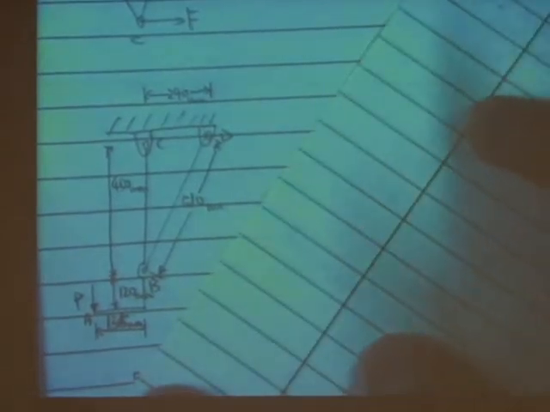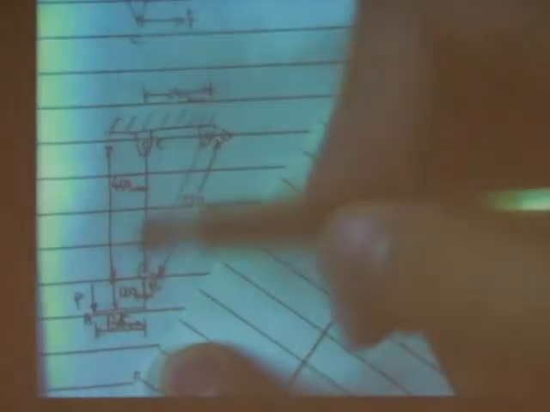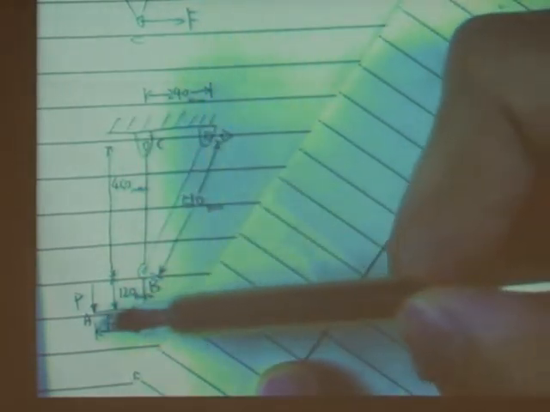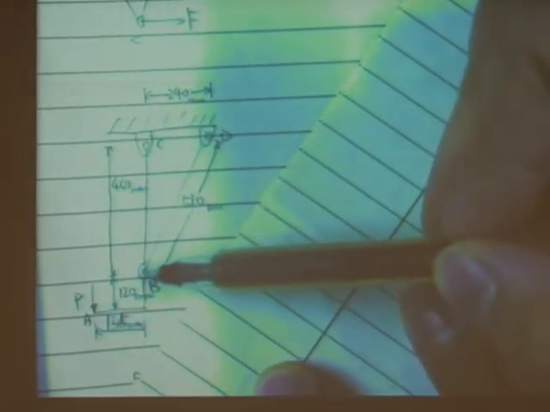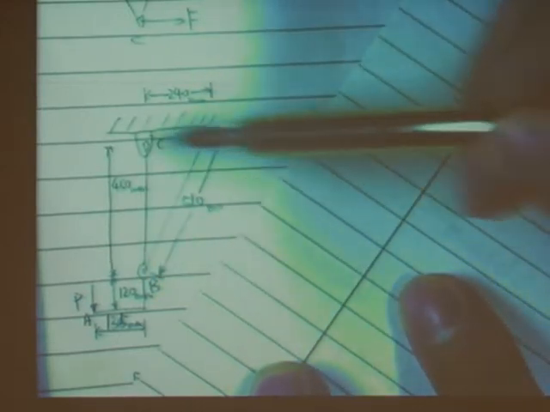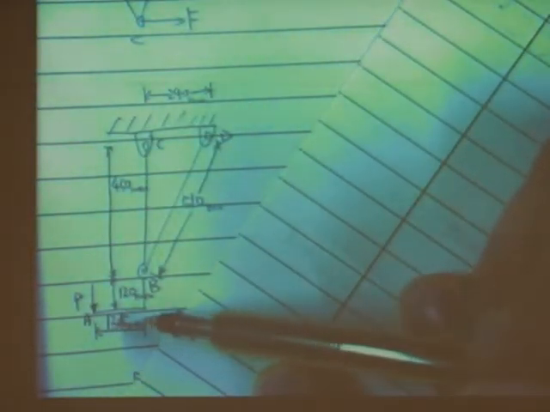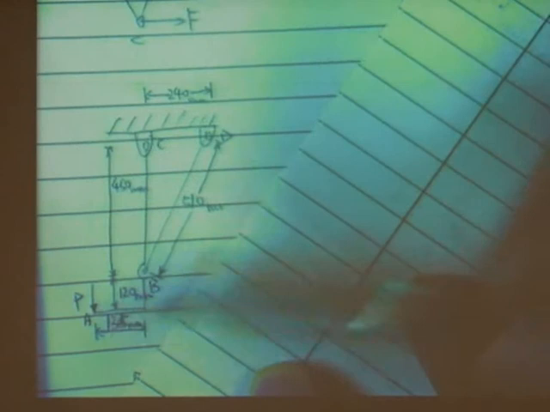So here, this member is an L-shaped member with a rotatable joint at this point B. And these two are also rotatable joints. The dimensions are all given here.